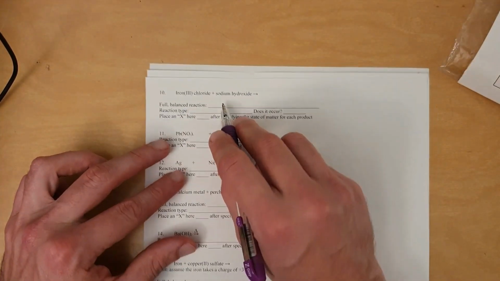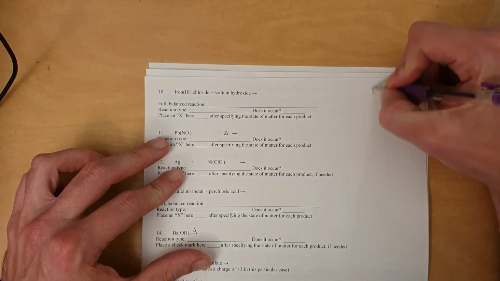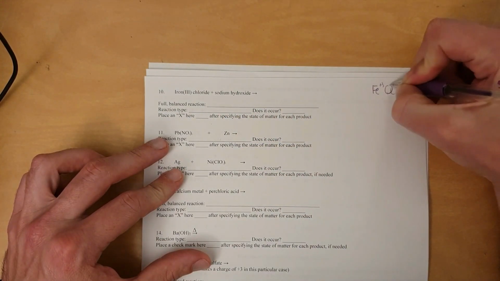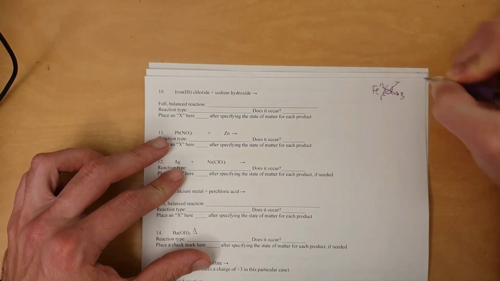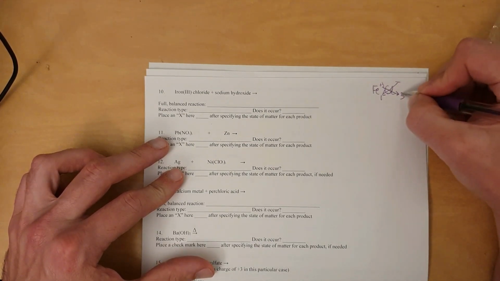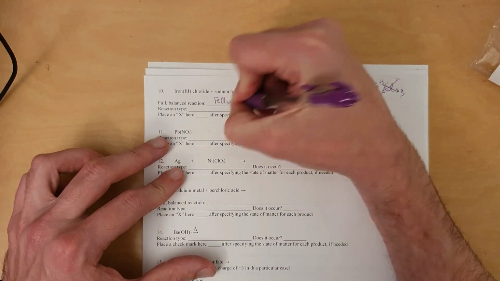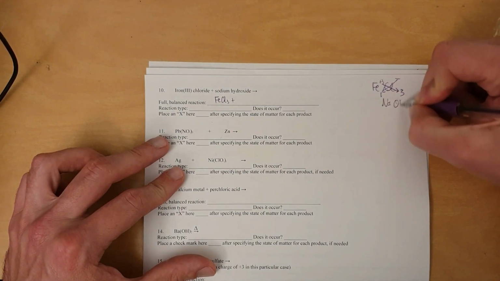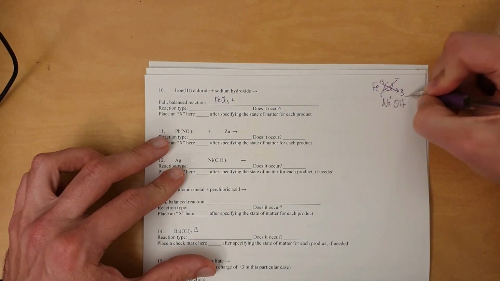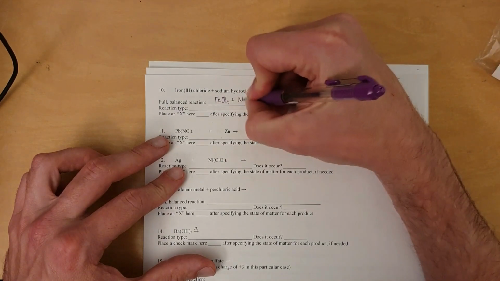Iron chloride and sodium hydroxide. Full balanced reaction. Iron 3 chloride, Fe 3+, Cl is a minus. So 3 chlorines, 1 iron. So FeCl3 plus sodium hydroxide, NaOH. Sodium is a plus, hydroxide is a minus. So 1 sodium, 1 hydroxide in the formula.